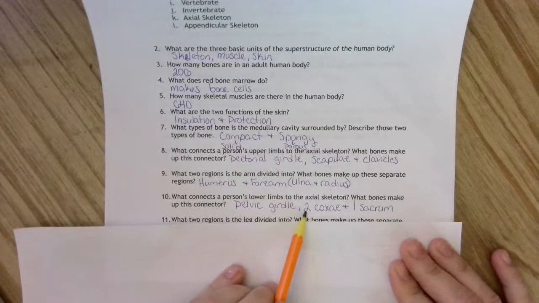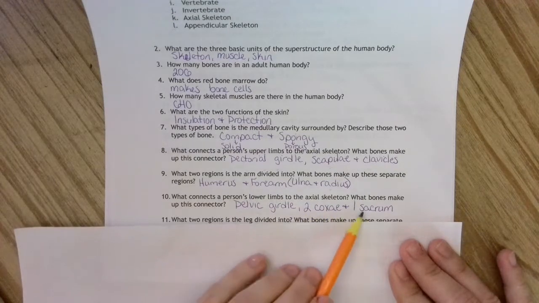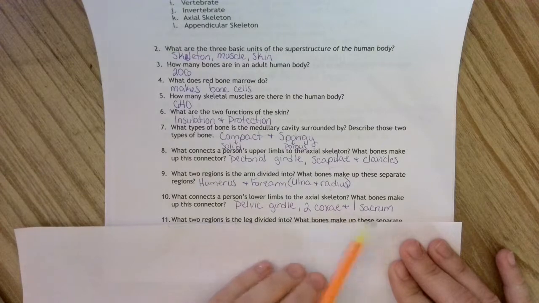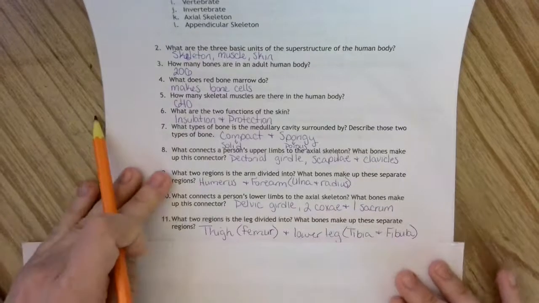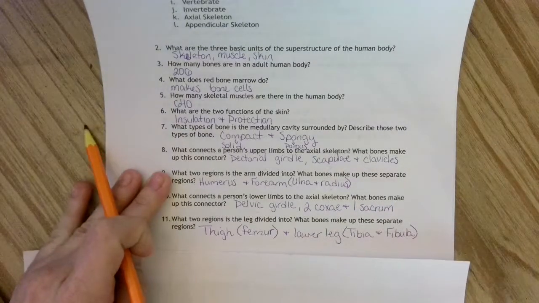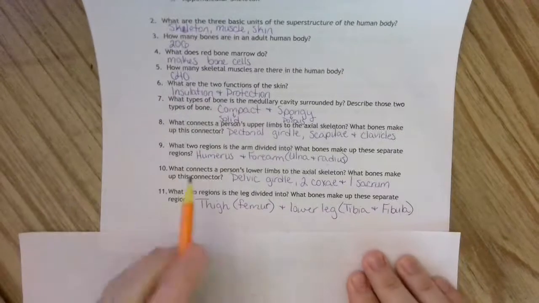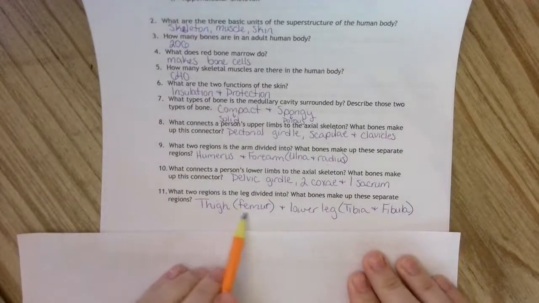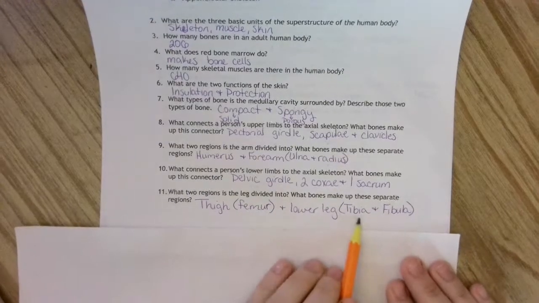And then what bones make up this connector? So you have two coxa that make up your hip bone, and then you have your tailbone, which is your sacrum. So then your leg is attached to these types of bones. Number 11, what two regions is the leg divided into? So you have your upper leg or your thigh, which is the femur bone, and then your lower leg is going to be the tibia and the fibula.